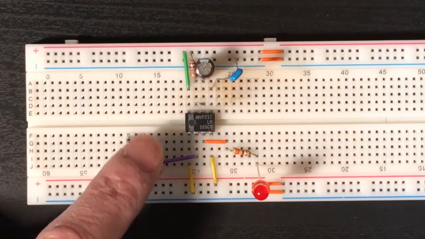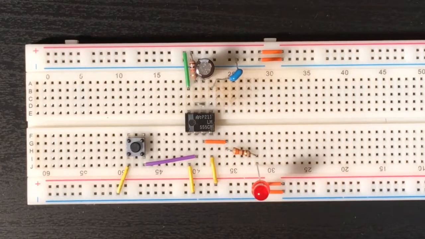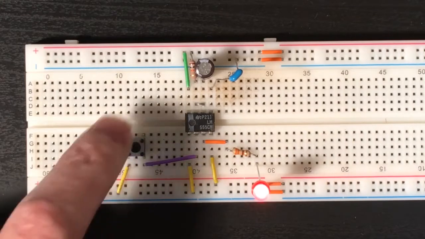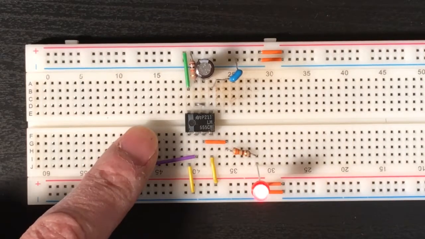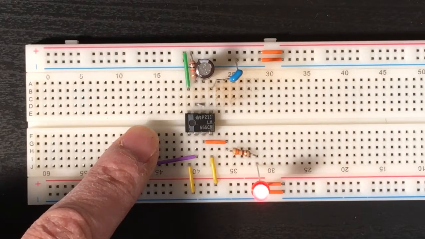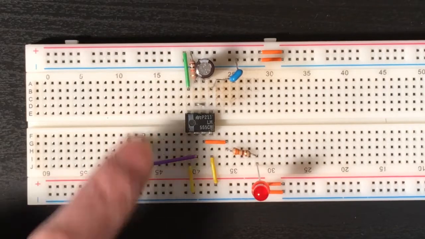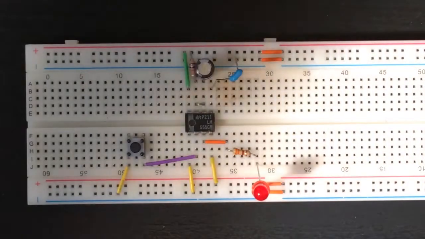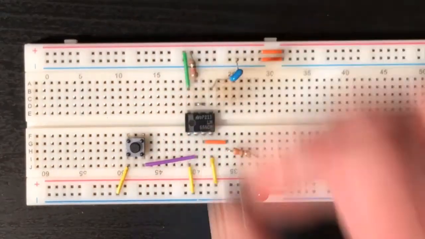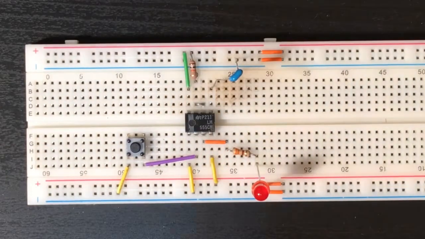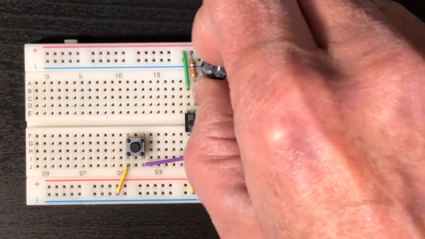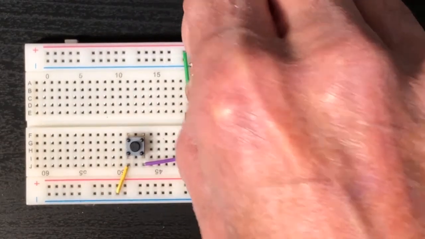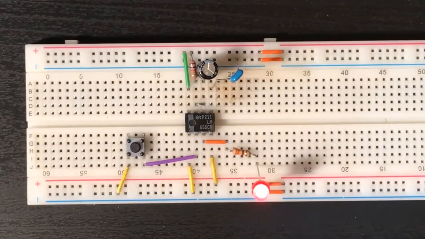So I've got this set so that whenever I push the switch, it gets a trigger pulse. So first with the 47 microfarad capacitor, and you can see that the light stays on for about half a second. And then we'll switch to the 470 microfarad capacitor. And you'll see that the light will stay on for about 5 seconds.